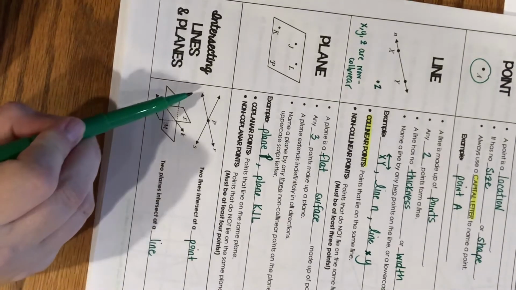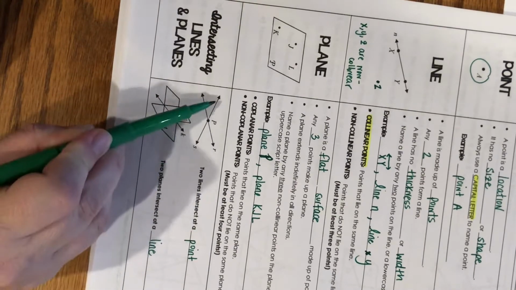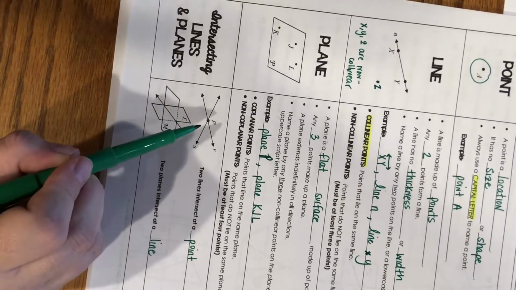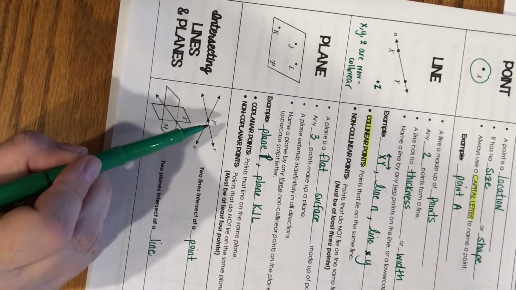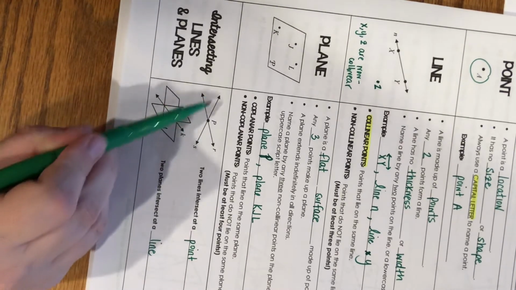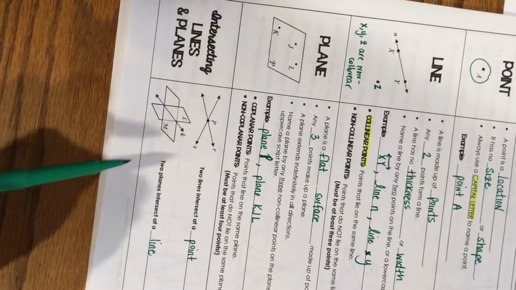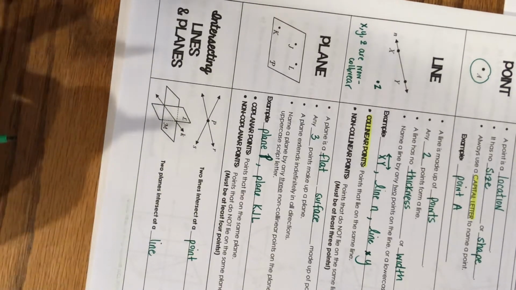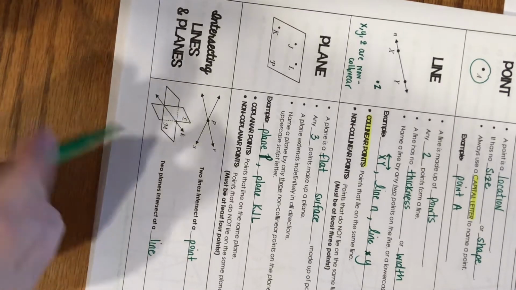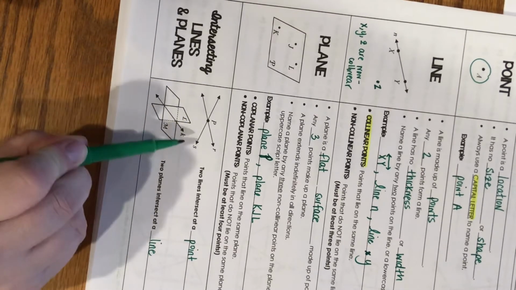So intersecting should hopefully remind you of systems of equations, when we had to find the point or the coordinate where they intersected. This is the point. Two planes intersect. A plane is like a 2D shape, and those intersect on a line. All right, so remember, geo is very visual, so we have to put things in a visual.